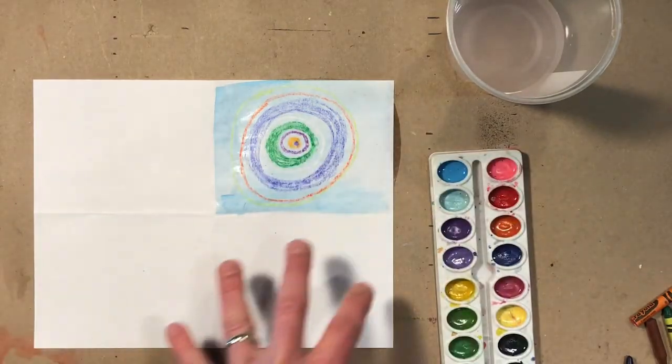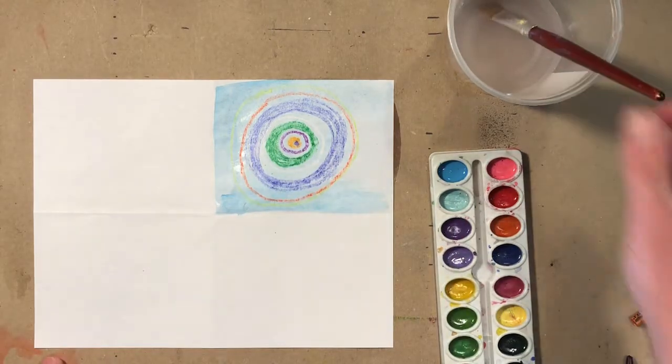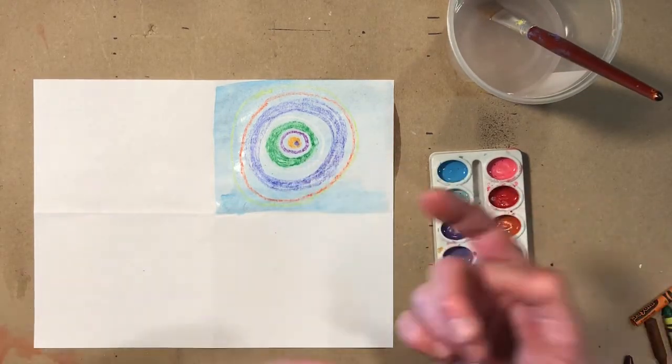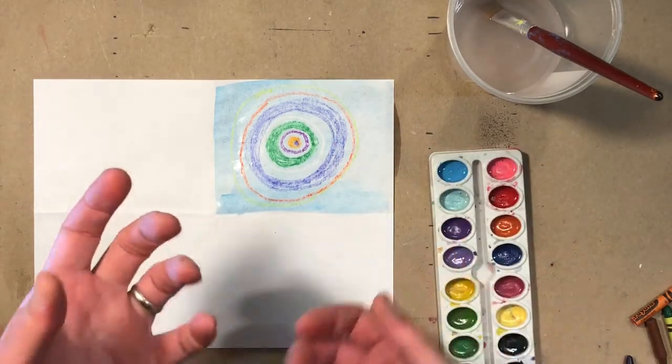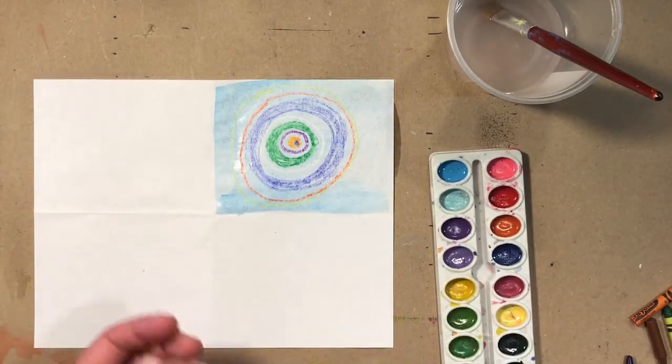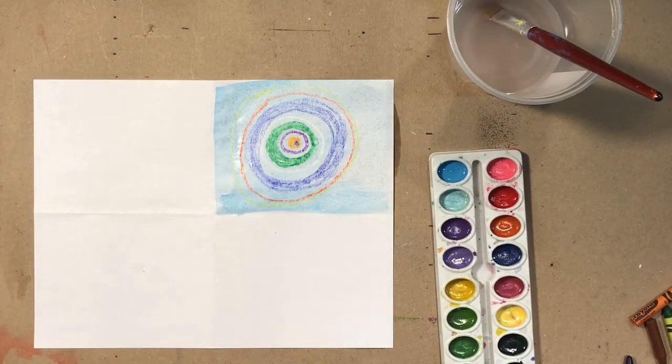There. Now it's not totally even. It's like a darker blue here, a lighter blue here. That's totally fine. If we start mixing different watercolors in here, you're going to get too much water, it's going to get too soaked, and the paper is going to completely fall apart. Try to just go over it once, maybe twice, and be done.